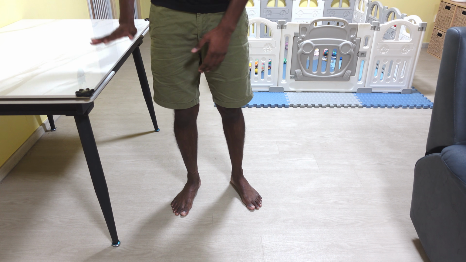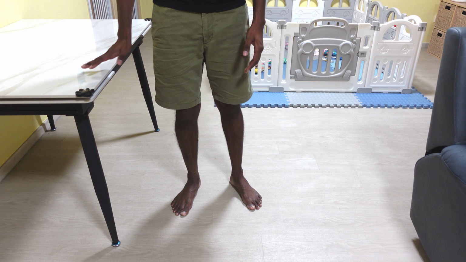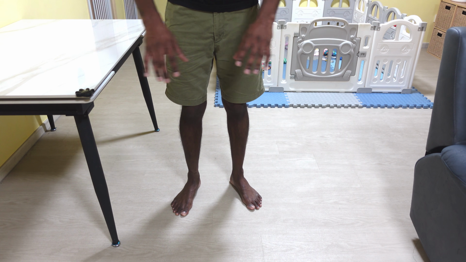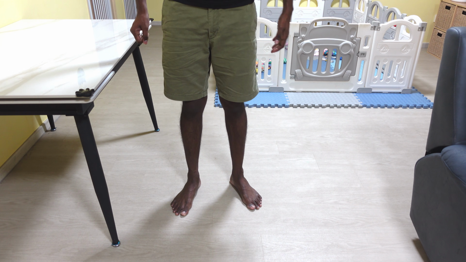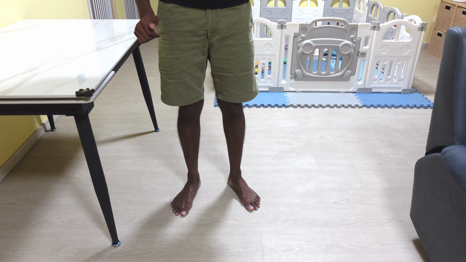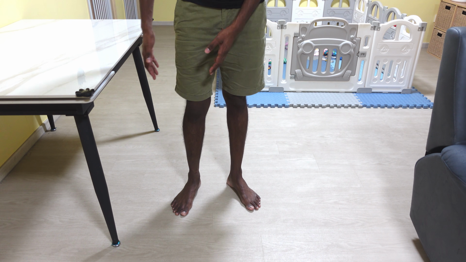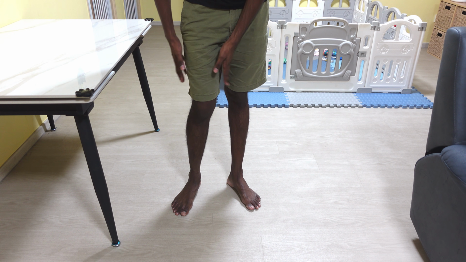Or vice versa, if this is your stronger side, then have something to hold on to. If not, you can actually hold on to something at the front here, so that you can maintain your balance as you're doing this exercise. So get yourself into a standing position and hold on to support if required. And for this demonstration, this is going to be my affected leg.